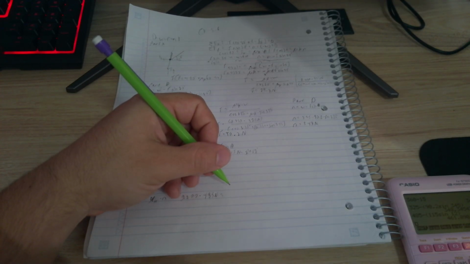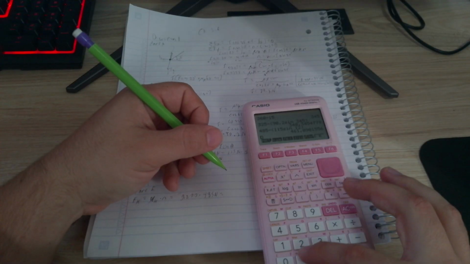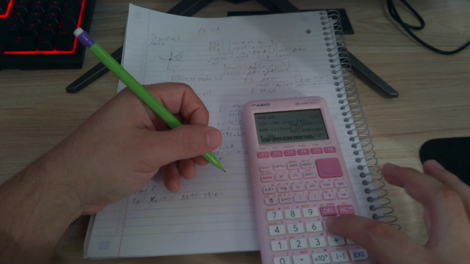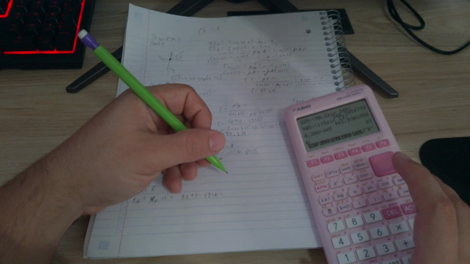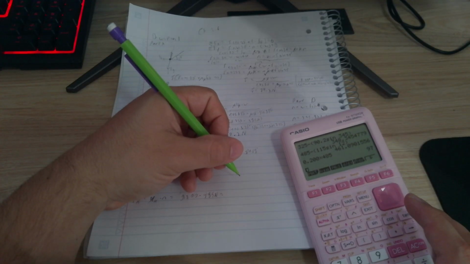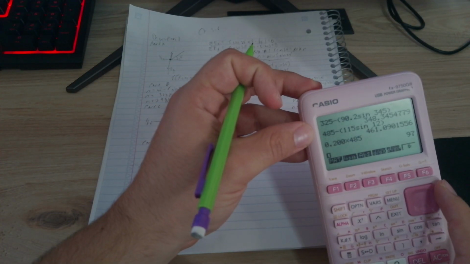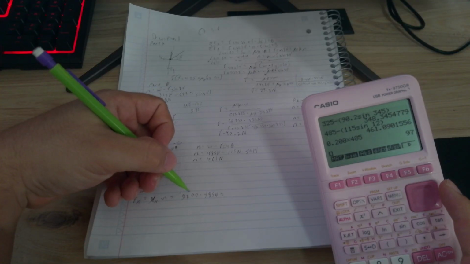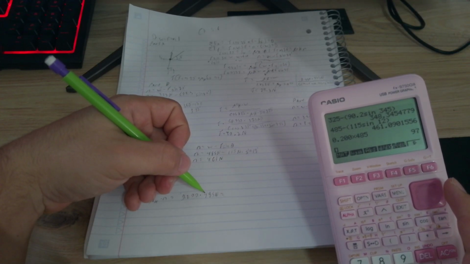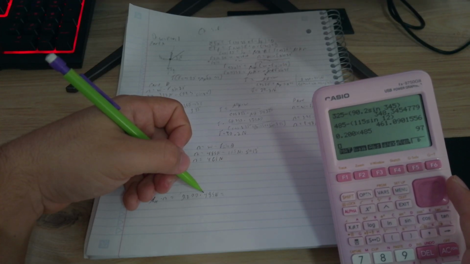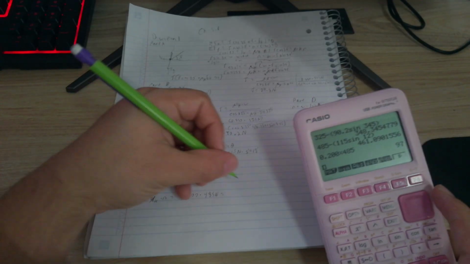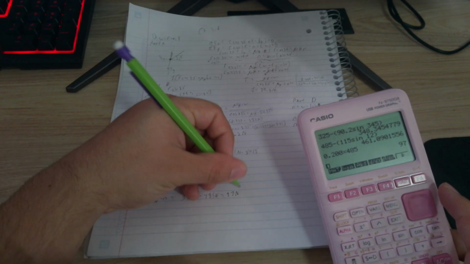That's 0.200 times 485, equal to 97 newtons.